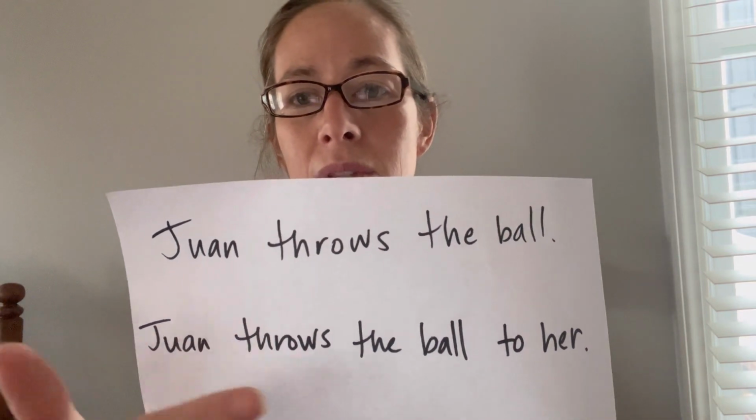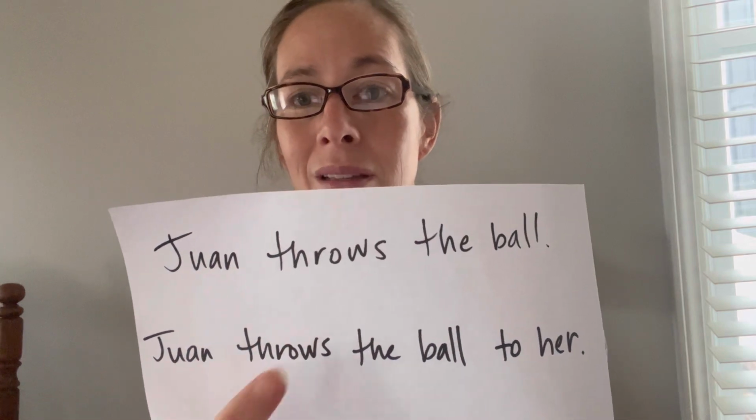Here, Juan throws the ball to her. Same subject, same verb, same direct object. Now we've got a recipient of that verbed object. That's the indirect object. So her becomes the indirect object. We can replace all of these direct and indirect objects with pronouns and rewrite our sentences. So pause and give it a try.